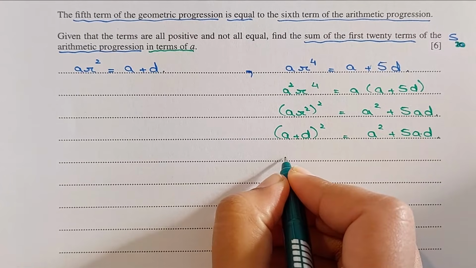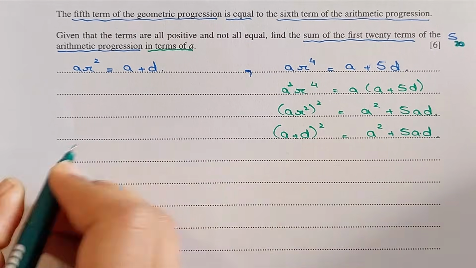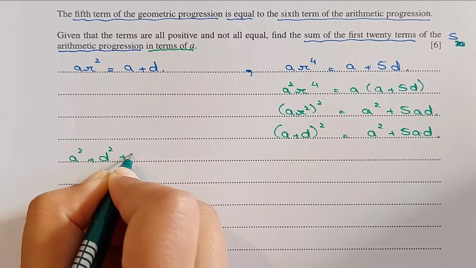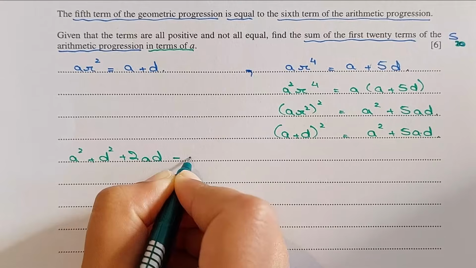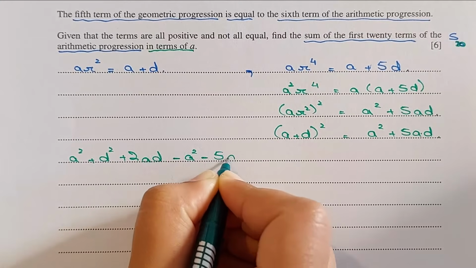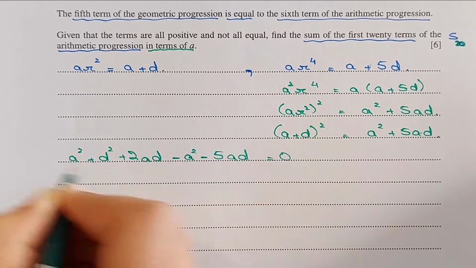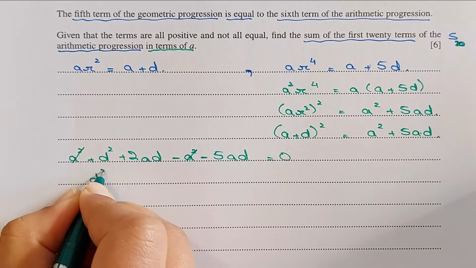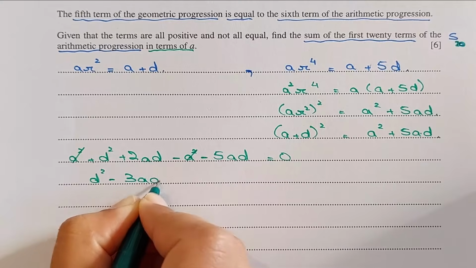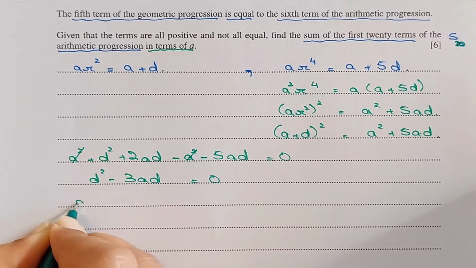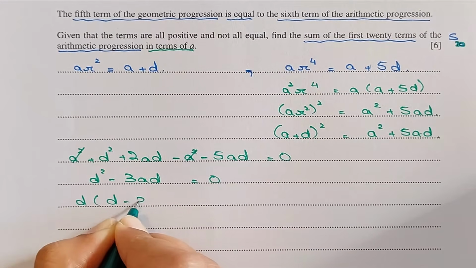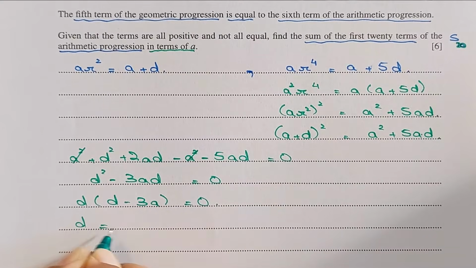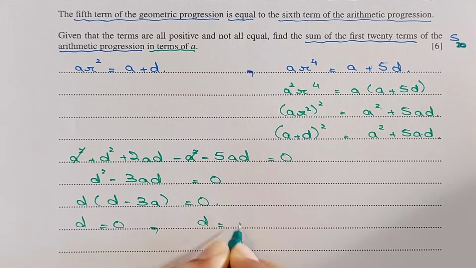Now let me simplify. We have a squared plus d squared plus 2ad minus a squared minus 5ad equals 0. We can cancel a squared and we have d squared minus 3ad equals 0. Taking d common, we have d times d minus 3a equals 0. So from here, either d equals 0 or d equals 3a.